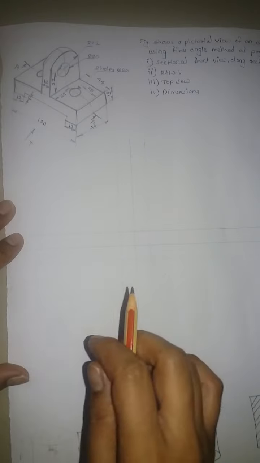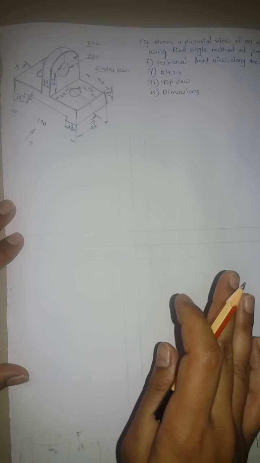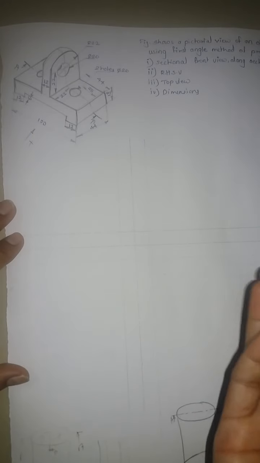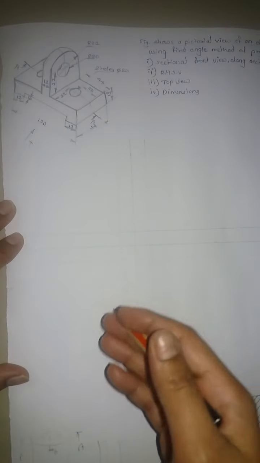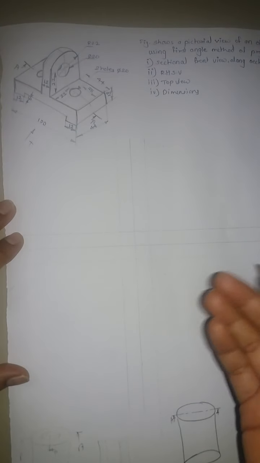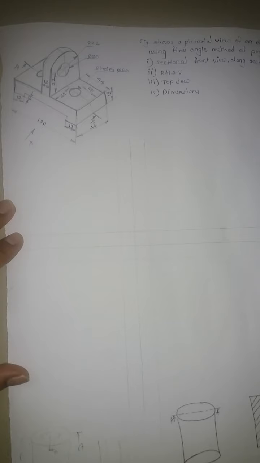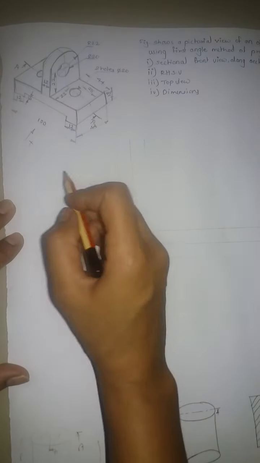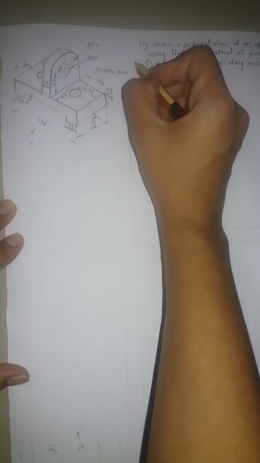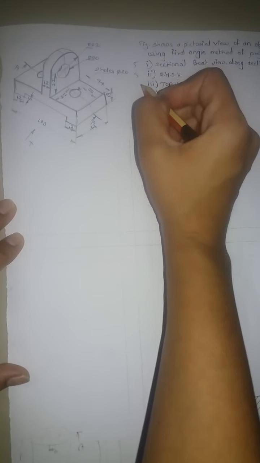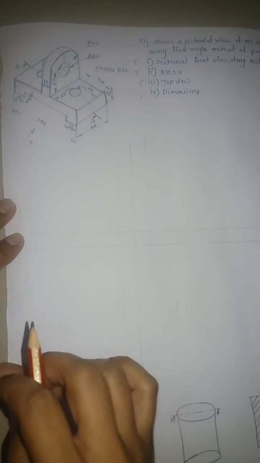For every problem the marks distribution is like this. So if you complete only one view due to the time limit, then also you will get marks.